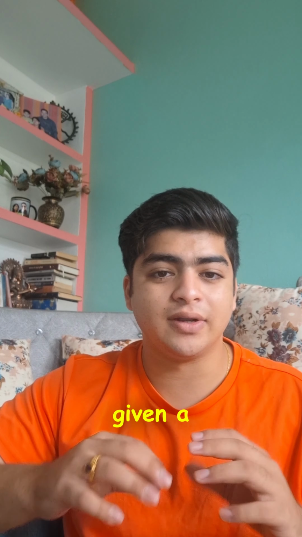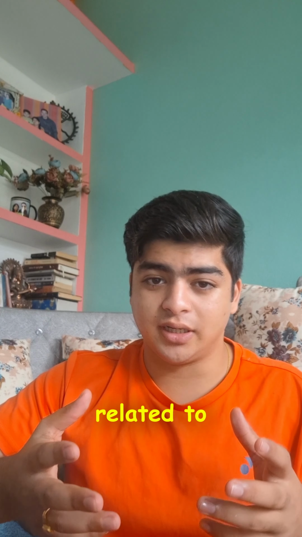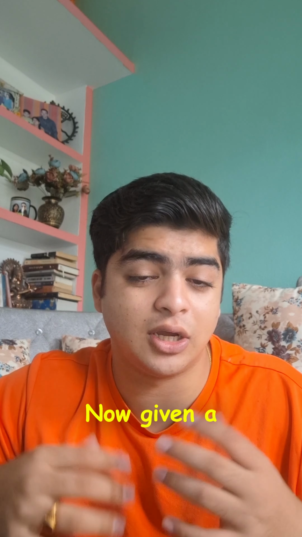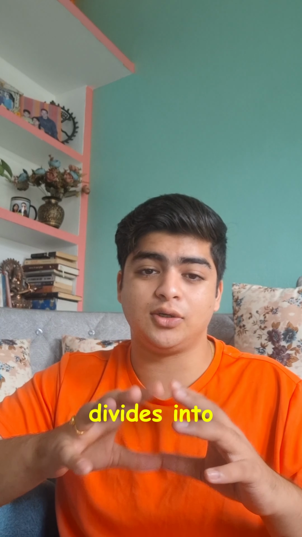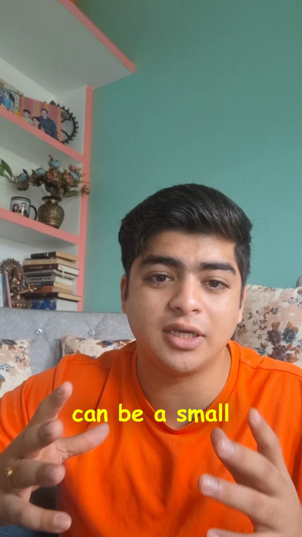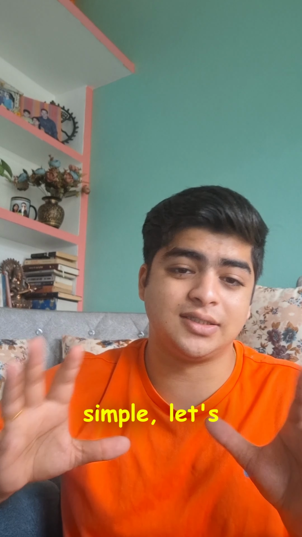In simple words, given a sentence, using the attention mechanism, a transformer figures out how words are related to each other in terms of position, meaning, and importance. Now this is how it works. Given a sentence, a transformer divides it into different tokens. Tokens are the smallest unit that a transformer can understand. It can be a small word or a syllable or some prefix or suffix. To make things simple, let's take it as a word.